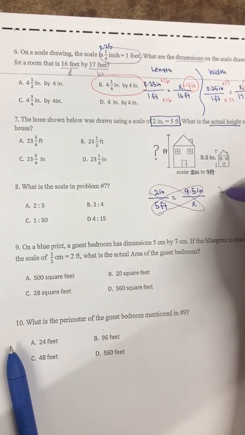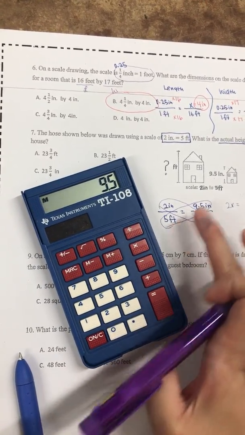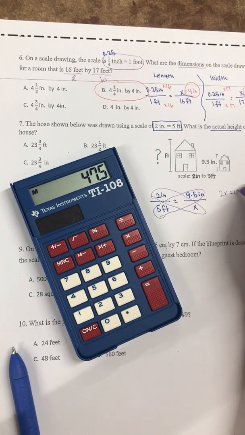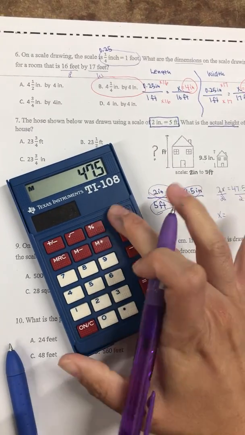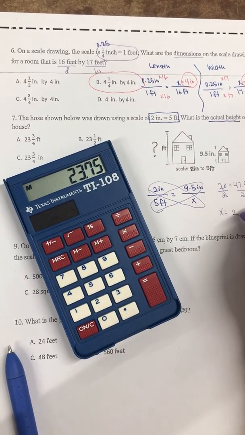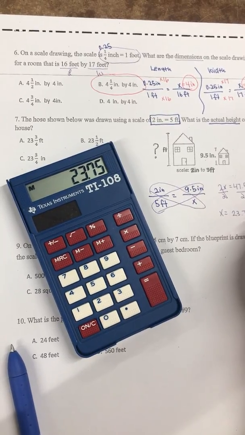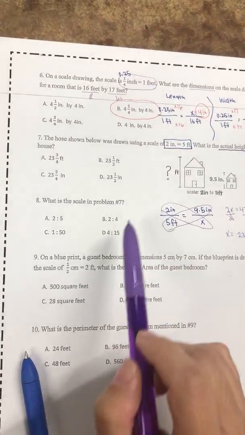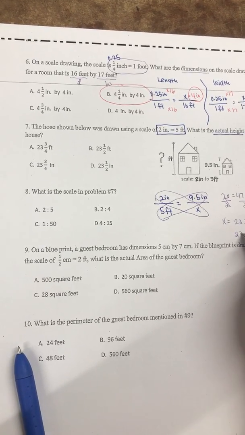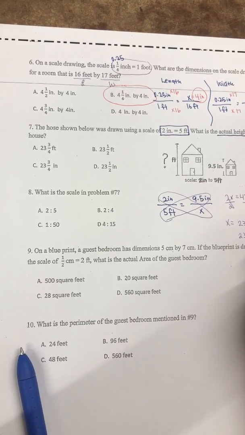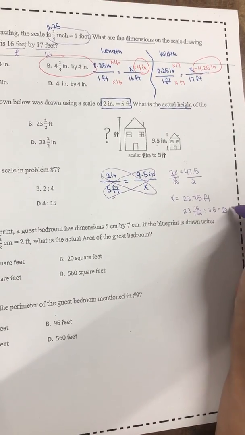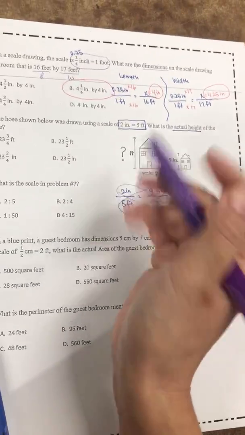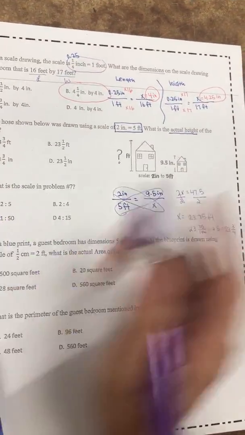So I have 2 times x, is 2x equals 9.5 times 5, which is 47 and 5/10. And you divide both sides by 2, you get x is equal to 23 and 75/100 feet. So if you look, now 23 and 75 over 100, if you reduce them by 25, you would get 23 and 3/4. So the answer is 23 and 3/4.